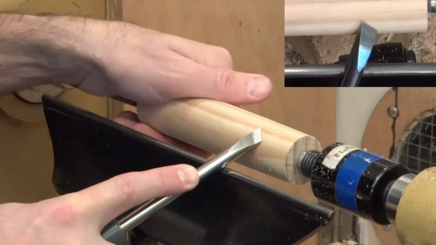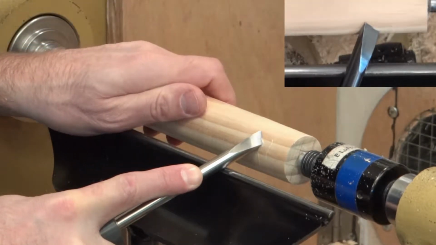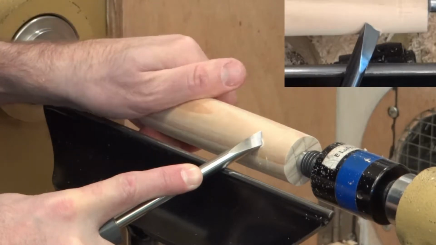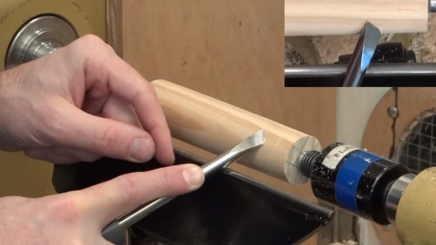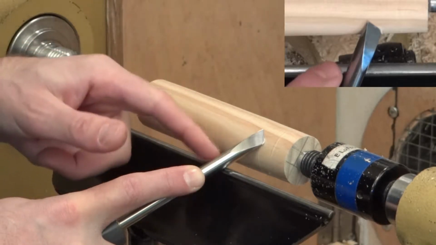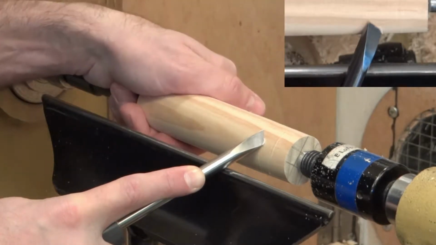If I engage this by hand doing a planing cut using the short point of the edge, I have full bevel support, both with the wood contacting the bevel behind that edge, but I also have support from the tool rest in line with that portion of the edge.